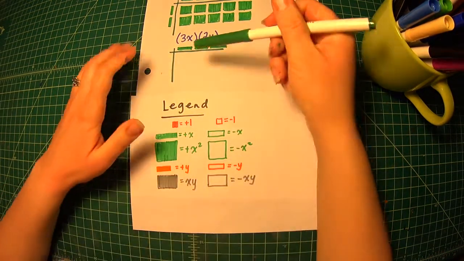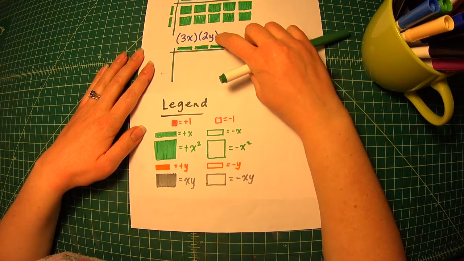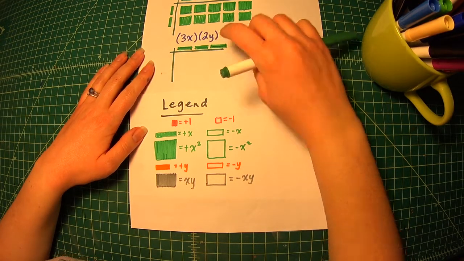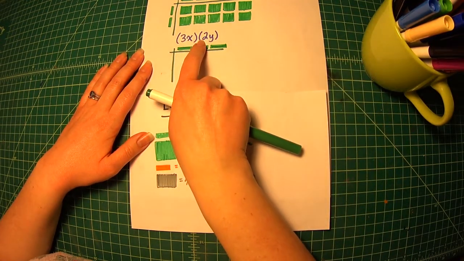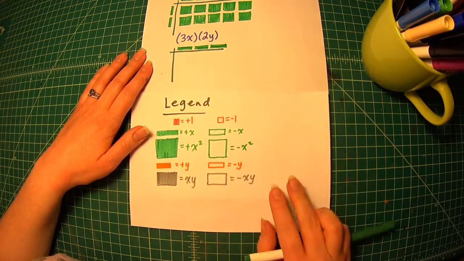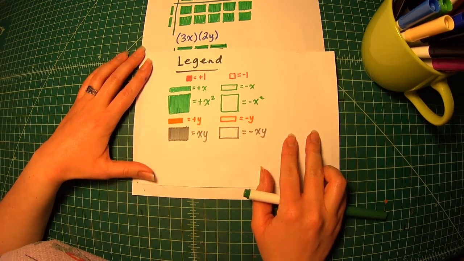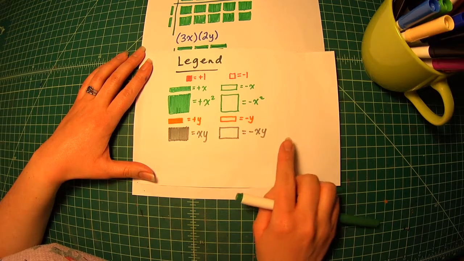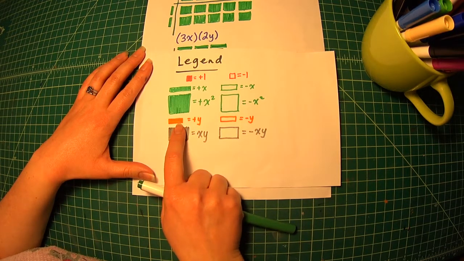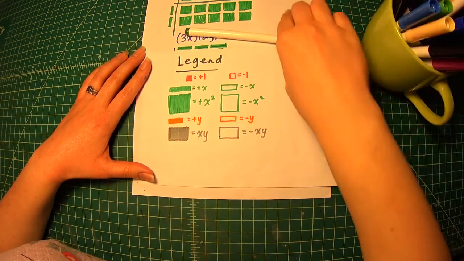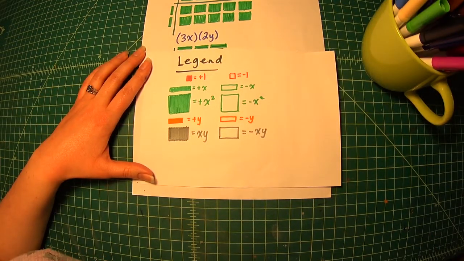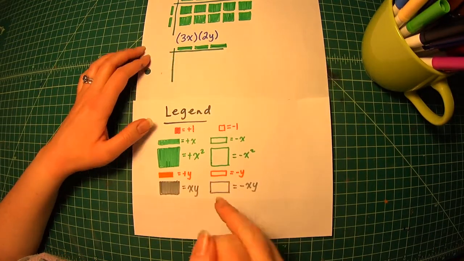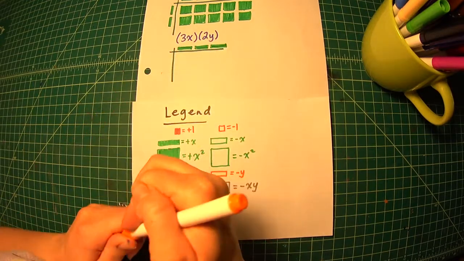This time we're not multiplying by more x's, we're multiplying by 2 y's. We know it's positive because there's no integer sign. Looking at my legend for positive y, these are the orange rods. I'll take out my orange, and I need 2 of those.